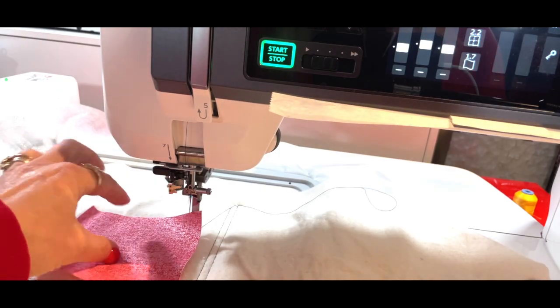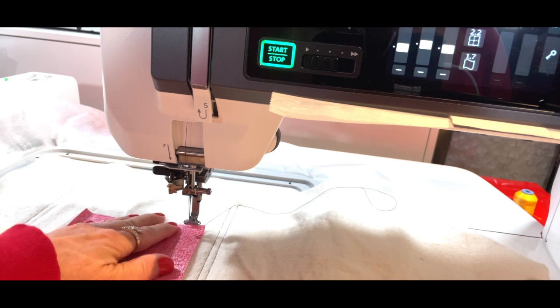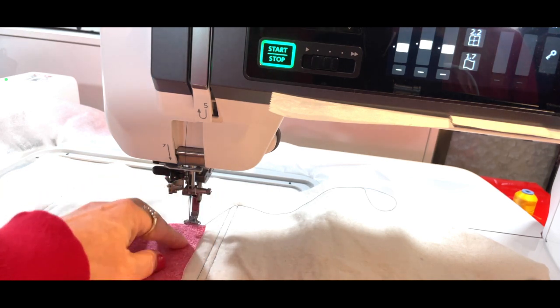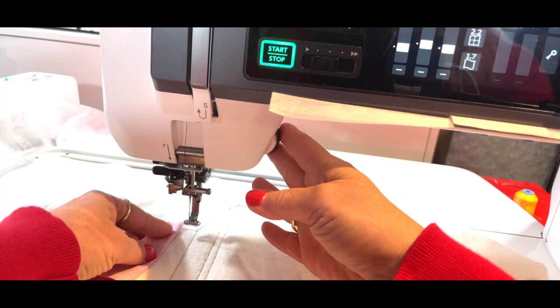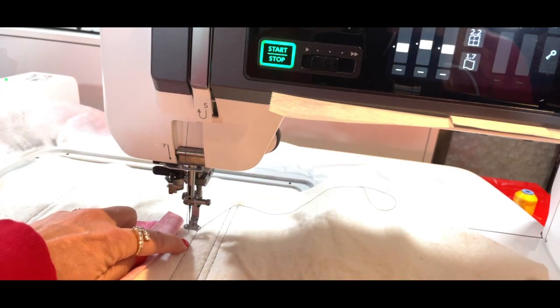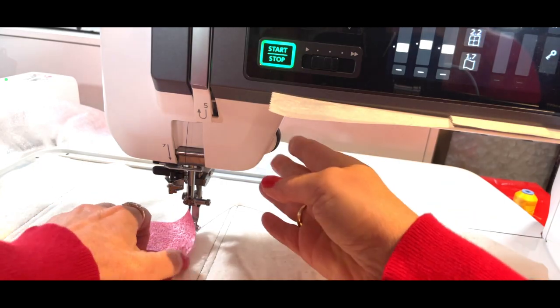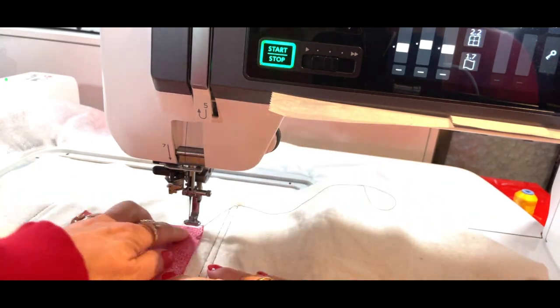Okay, then I'm going to lay this in here like that. Now it's bigger than the placement line. And you can see by where that needle is going to come down. Let me bring my needle down. My needle is going to come down a 1/4 inch away from here. So this is seam allowance on that part of it. So you want your piece to at least cover that line.